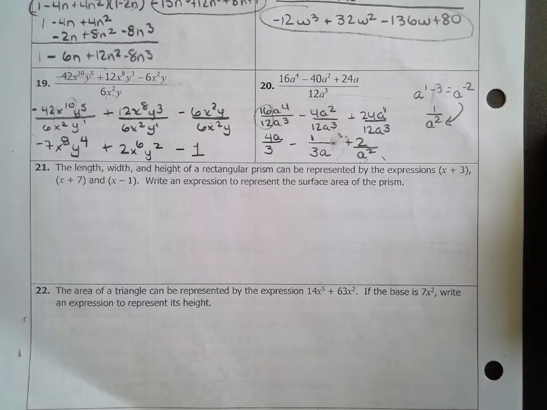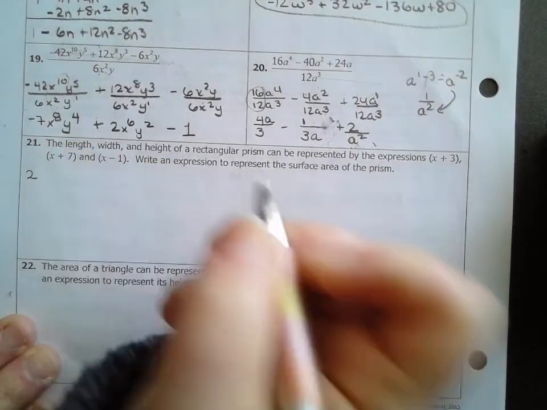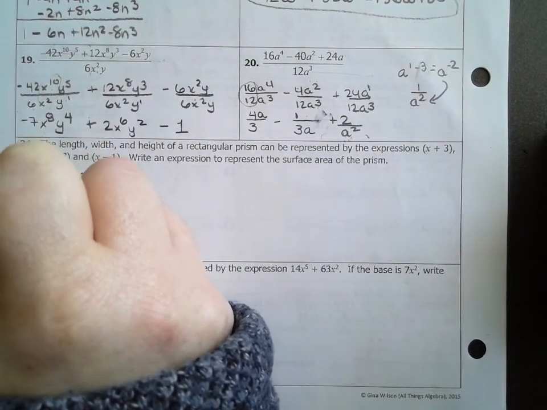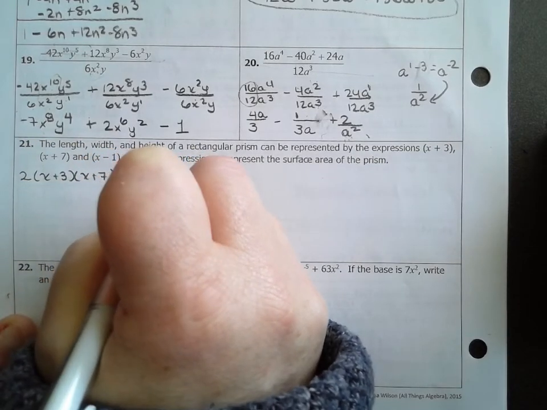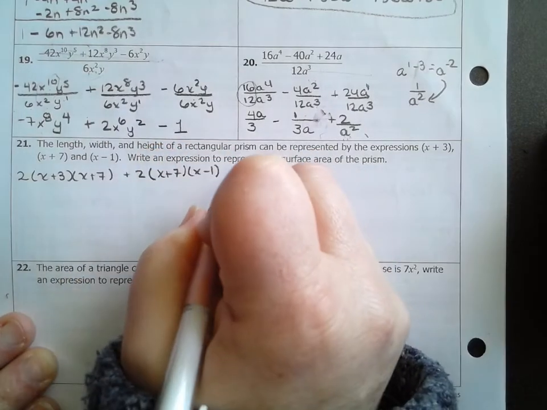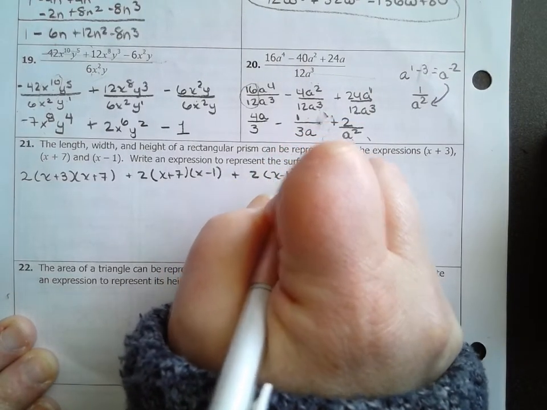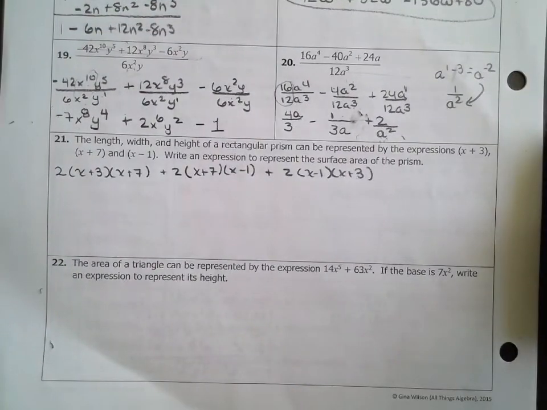So it's 2 times x plus 3 times x plus 7, plus 2 times x plus 7 times x minus 1, plus 2 times x minus 1 times x plus 3. Okay, so it's the area of the top, the bottom, and the sides.